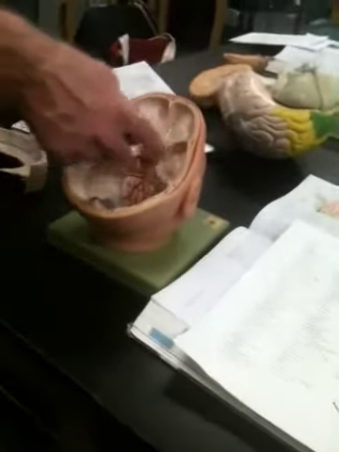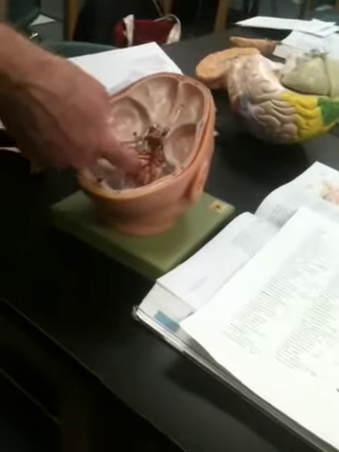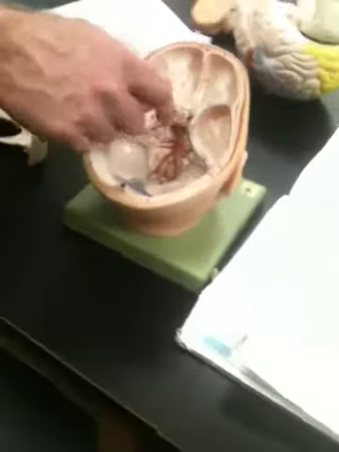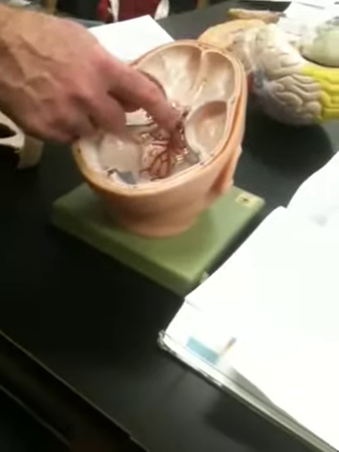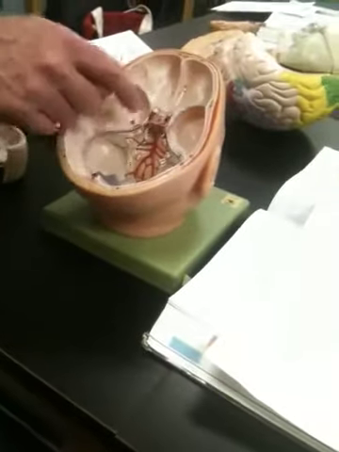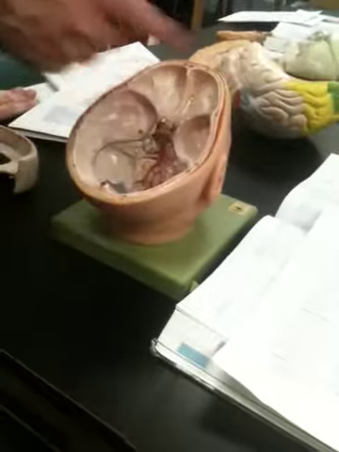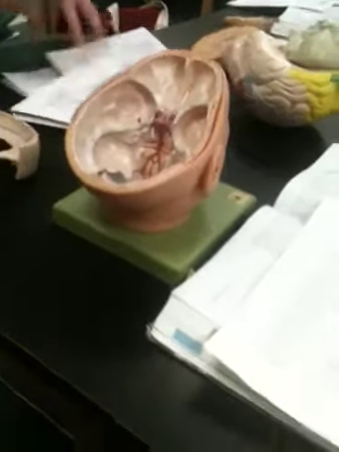So that's part of the circle of Willis. What can we see here? Two vertebrals, basilar, posterior communicating, posterior cerebral artery, posterior communicating arteries, and these are the two carotids coming in. Then we can't see the upper portion of it. All right. Okay? Right. And that's it on that model.